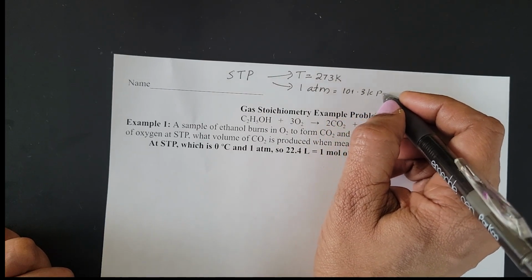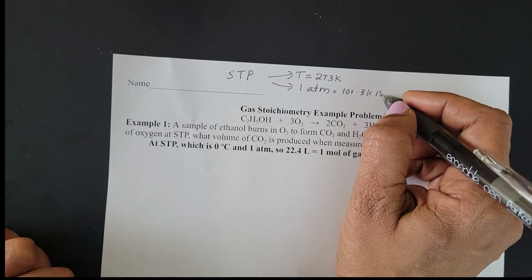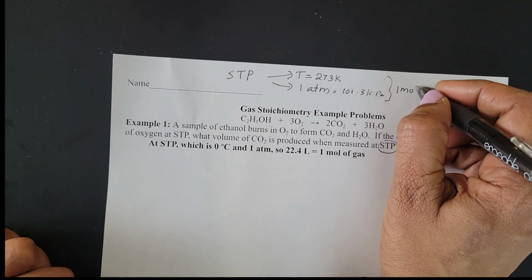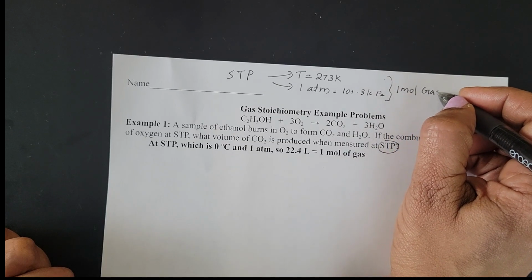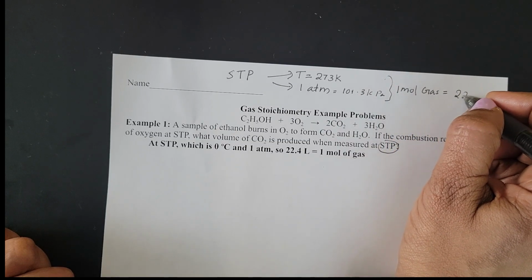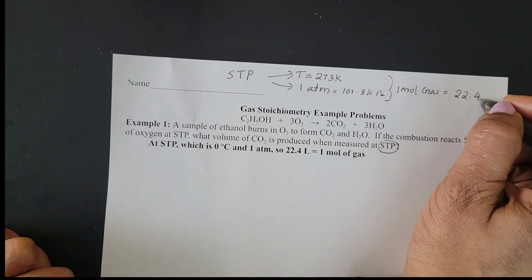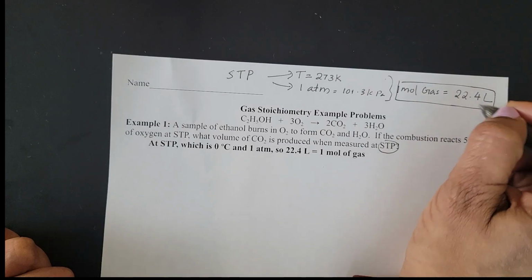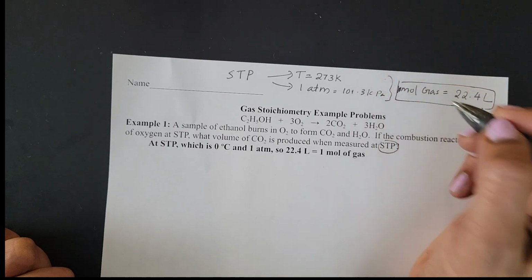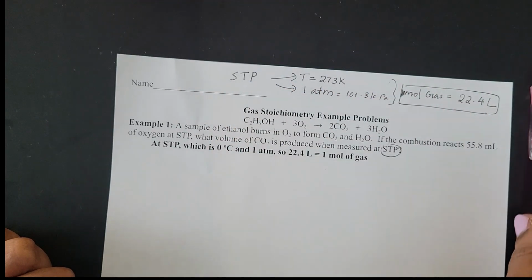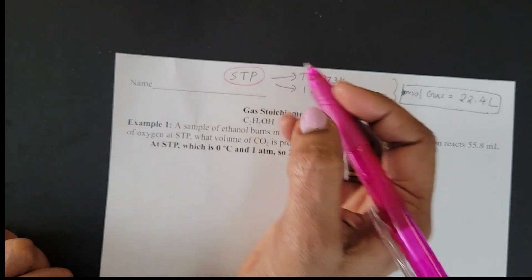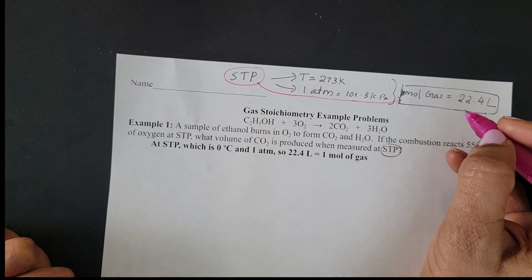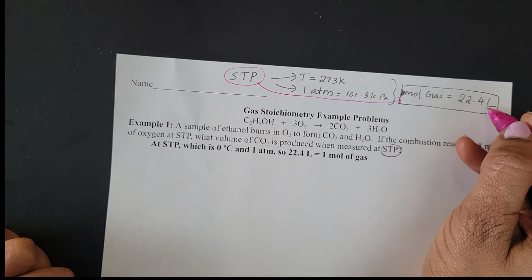At this STP condition, all gases, if they have 1 mole of particles, the volume will be equal to 22.4 liters. So you can use this conversion only if the question says STP. So at STP, 1 mole of all gases contains this much volume.